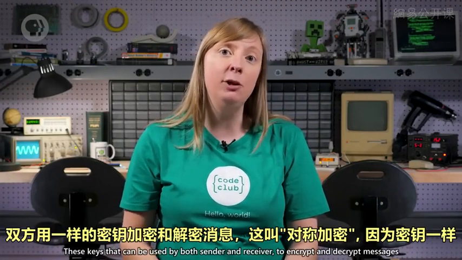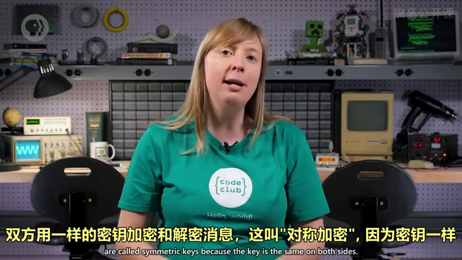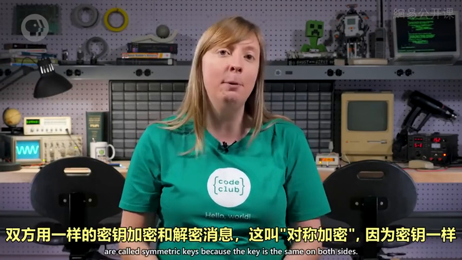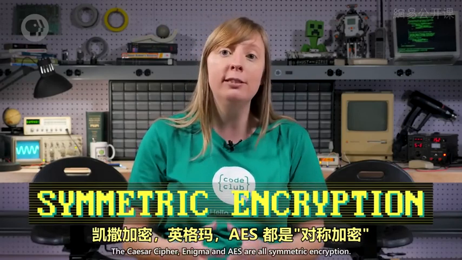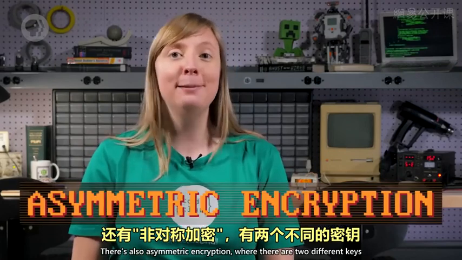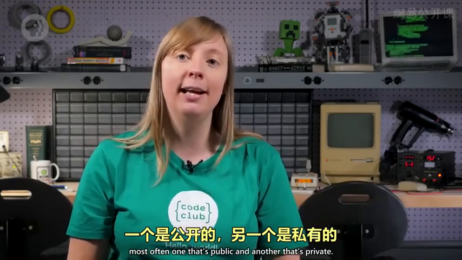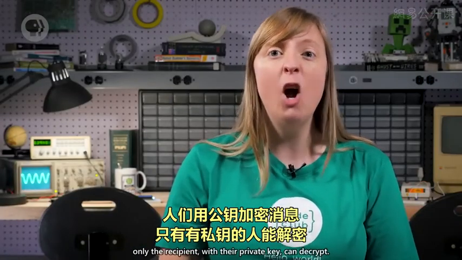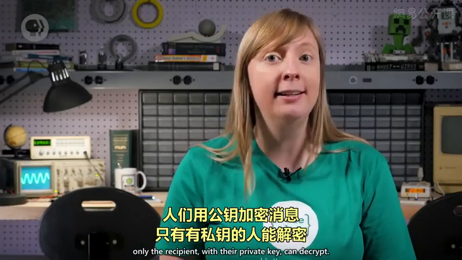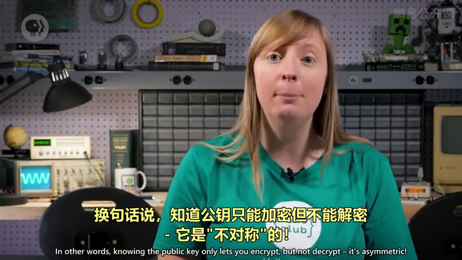These keys that can be used by both sender and receiver to encrypt and decrypt messages are called symmetric keys because the key is the same on both sides. The Caesar cipher, Enigma and AES are all symmetric encryption. There's also asymmetric encryption, where there are two different keys, most often one that's public and another that's private. So people can encrypt a message using a public key that only the recipient with their private key can decrypt. In other words, knowing the public key only lets you encrypt but not decrypt.